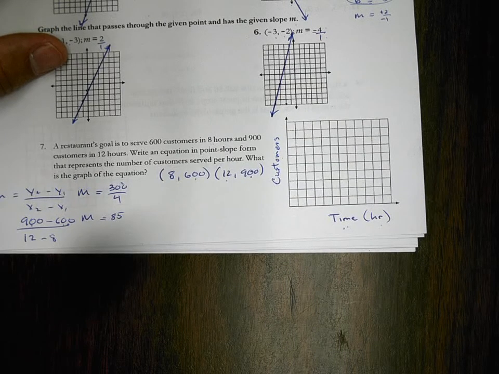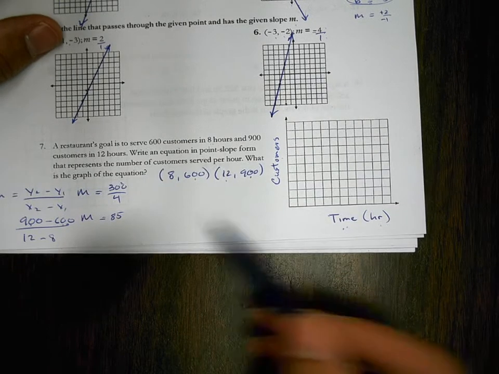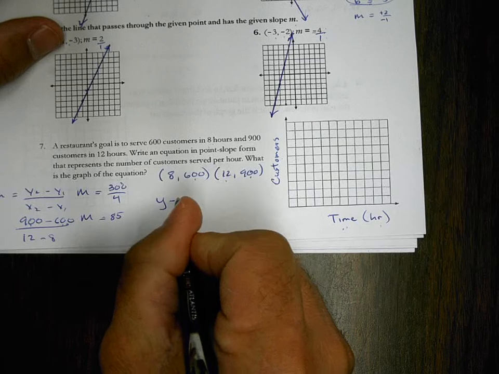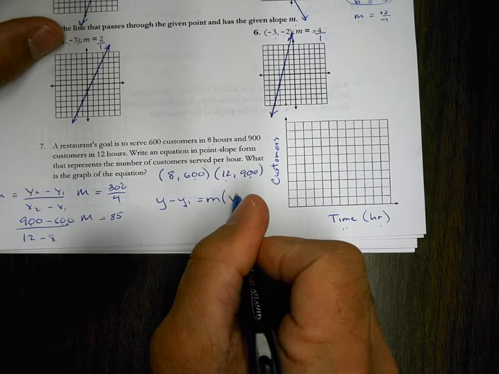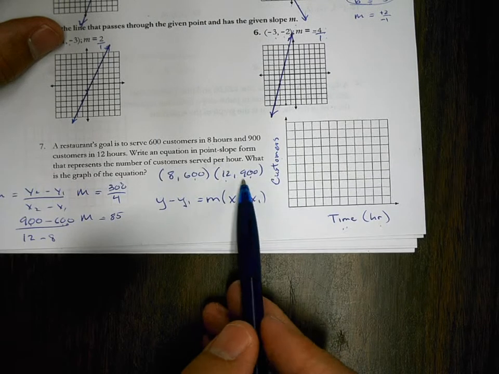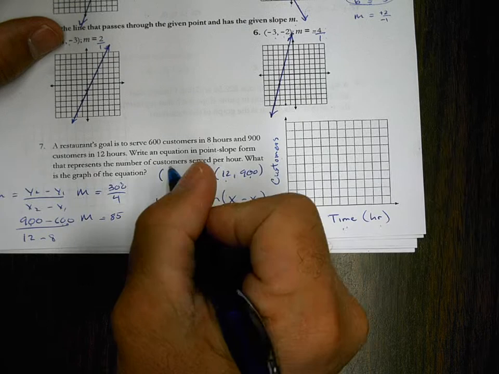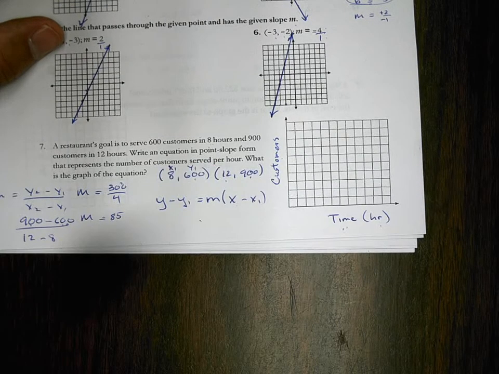Okay? And now we need to write the equation of this line in point slope form. So what is point slope form? It's y minus y1 equals the slope times x minus x1. You could choose either one of these points to plug into the equation, but I like this one because it's smaller numbers. So there's x1 and there's y1.